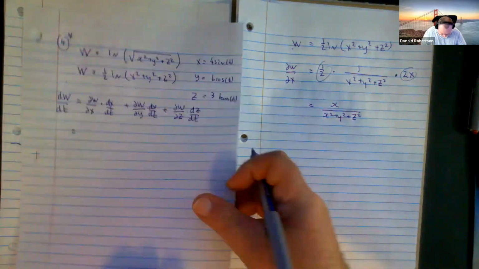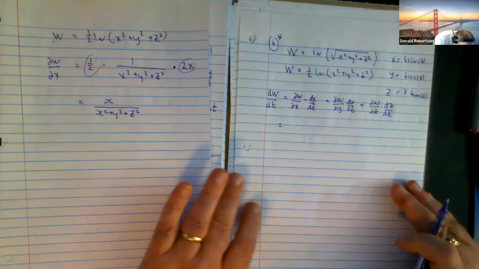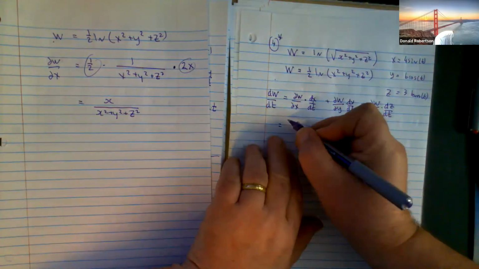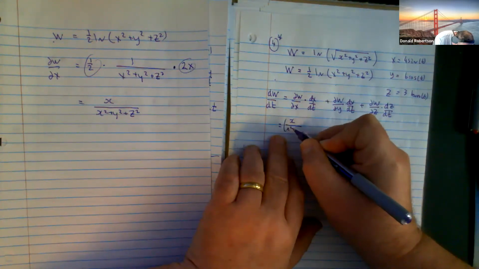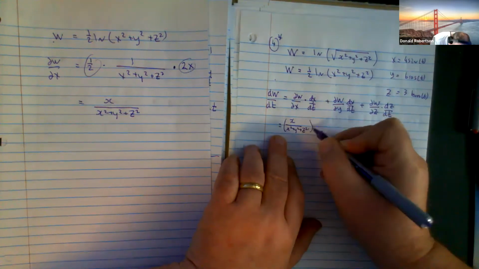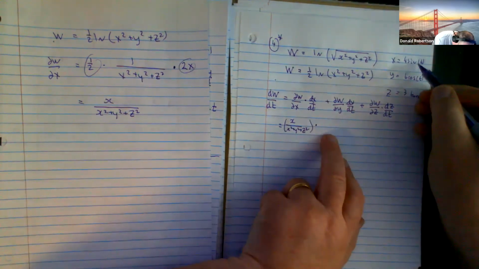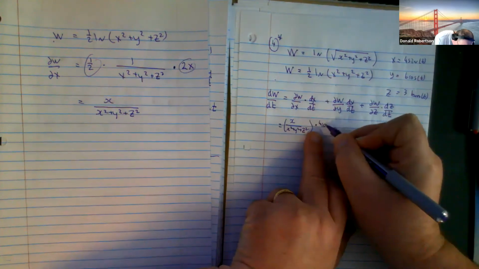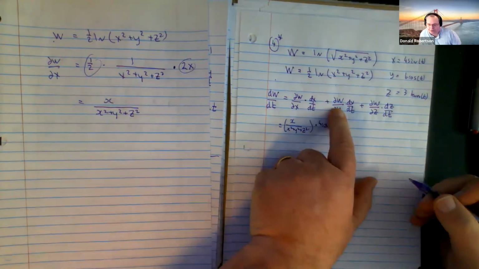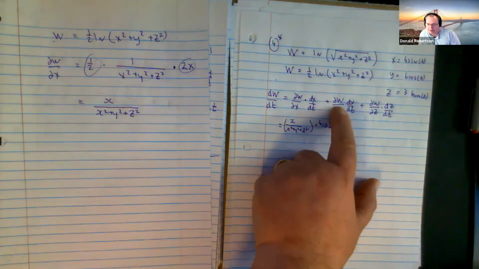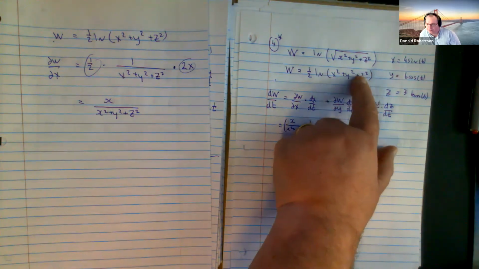Now, back to here. This guy we just found a moment ago is x over x squared plus y squared plus z squared times the derivative of 4 sine, which gets me 4 cosines. I do not need to do this guy from scratch. Do you recognize a symmetric function?